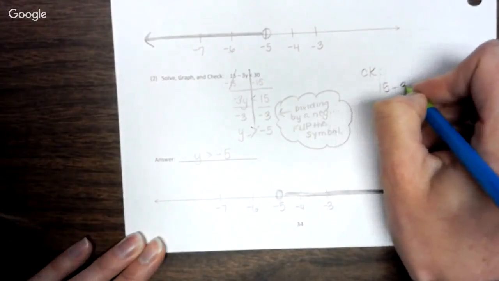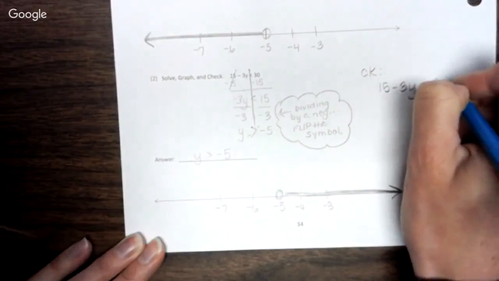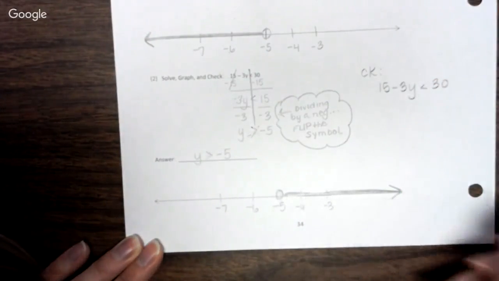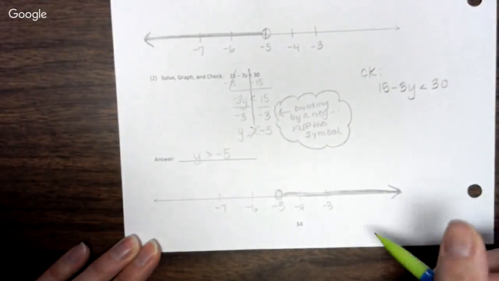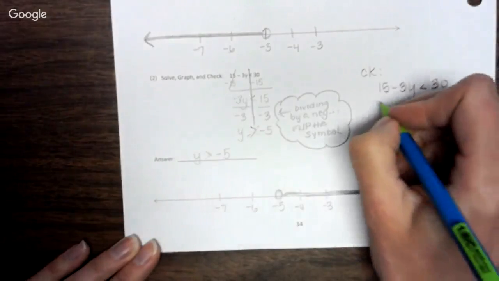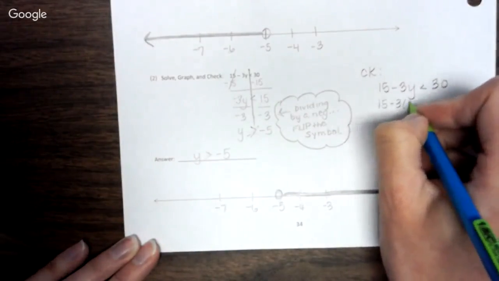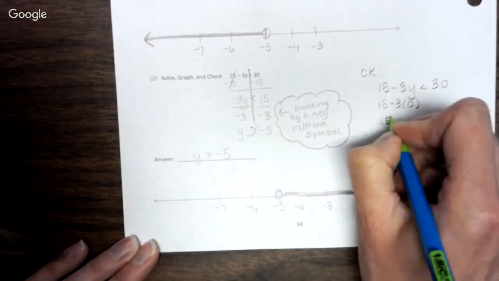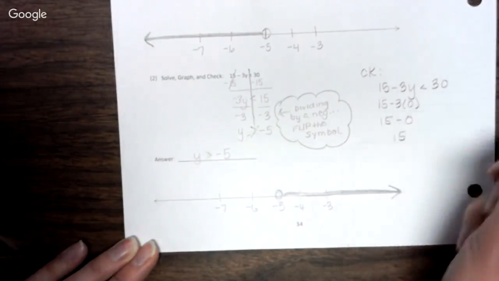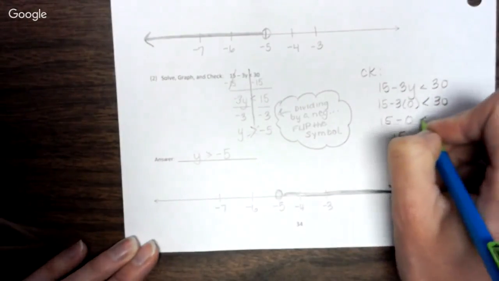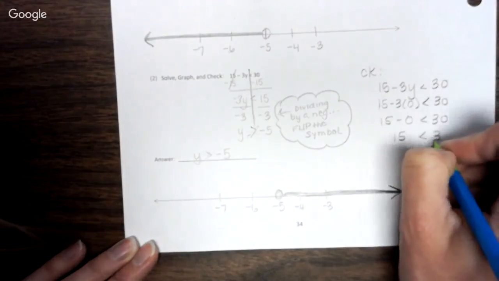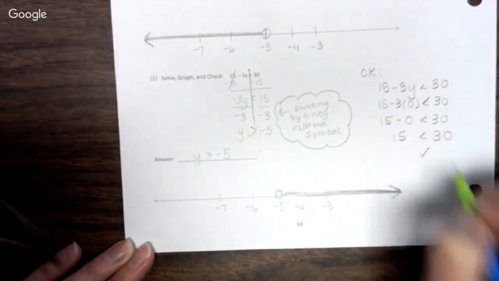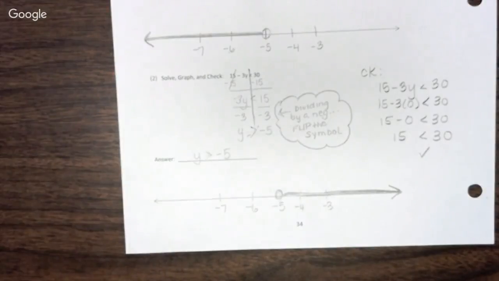So 15 minus 3y is less than 30. I'm going to pick a number in the shaded region. My favorite number to pick is 0 for these, and this actually would work. So I'm going to pick 0. That would be 15 minus 0, which is 15. On the other side, we still have 30. So is 15 less than 30? Yes, that works. So that means we have checked.